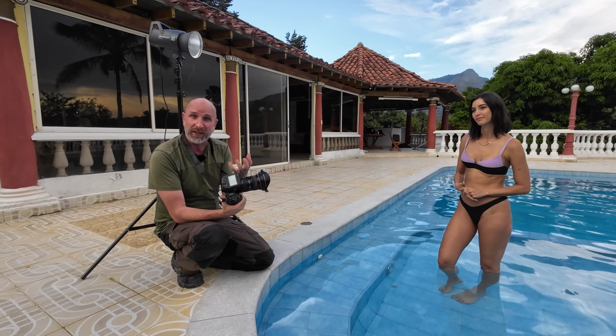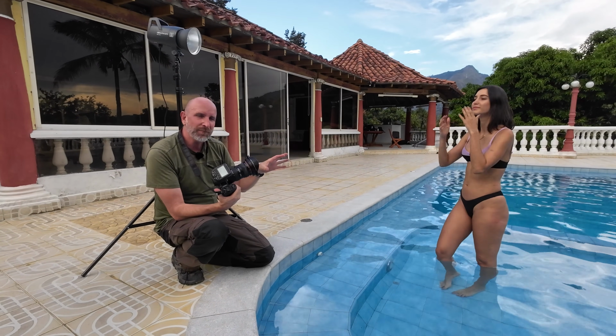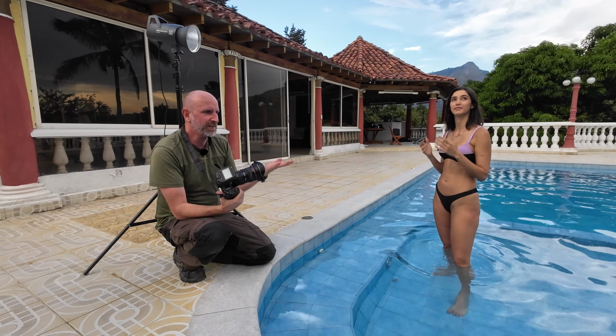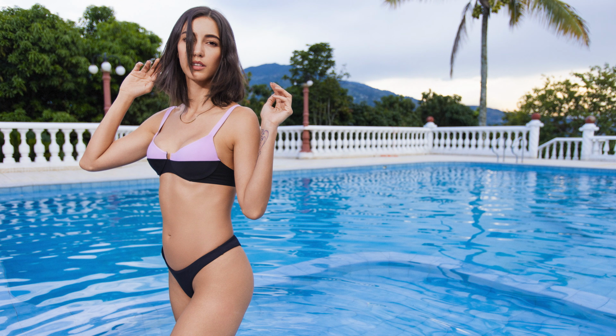Don't be afraid to experiment when you're shooting. If you see something that might work, go for it. If it doesn't work, you can always throw it out, but you can't show something that you never shot in the first place.